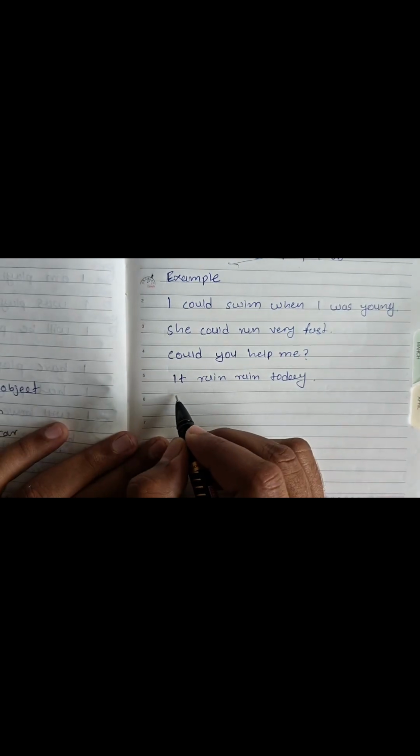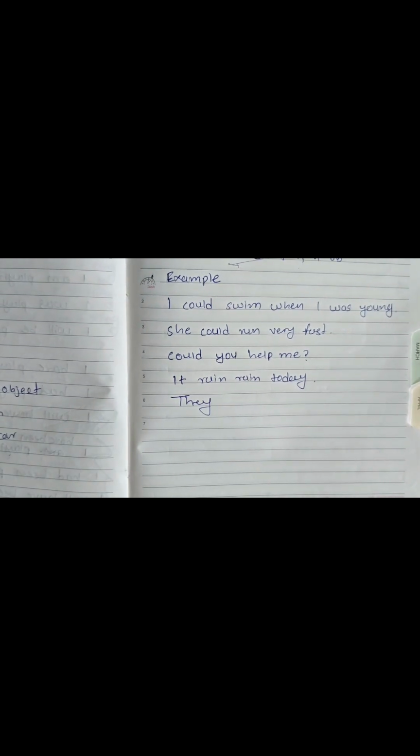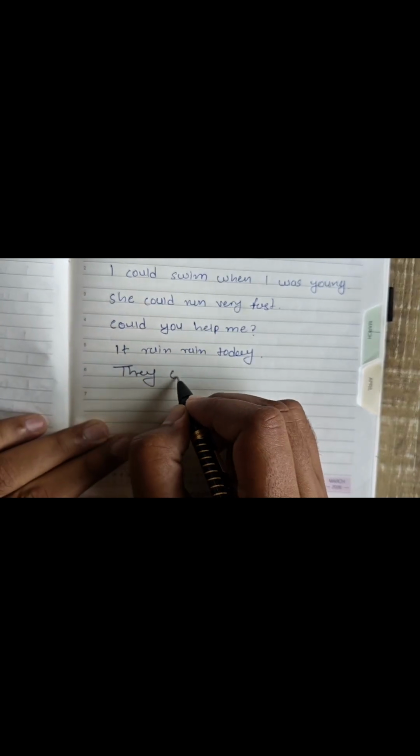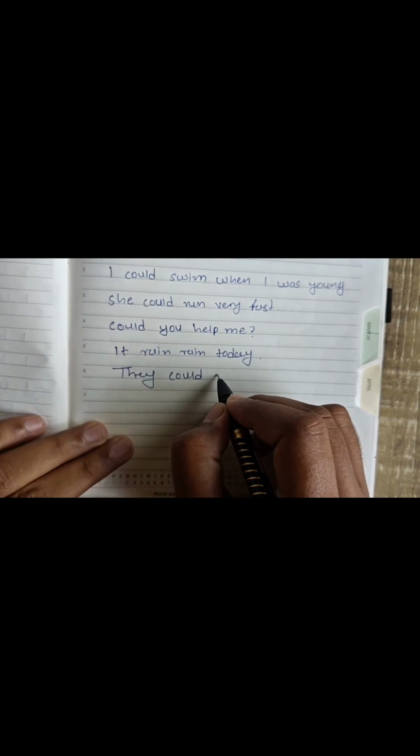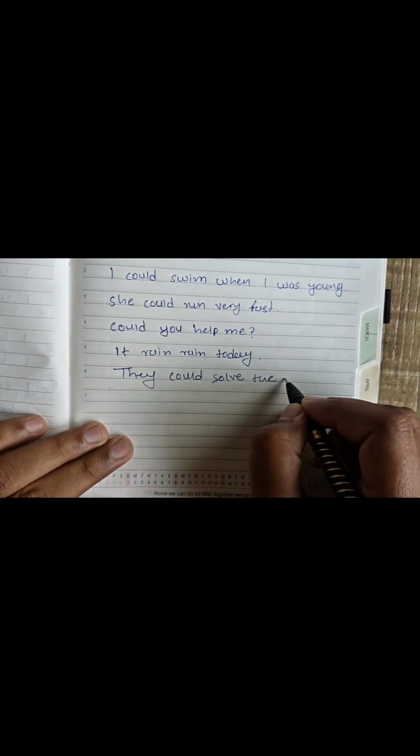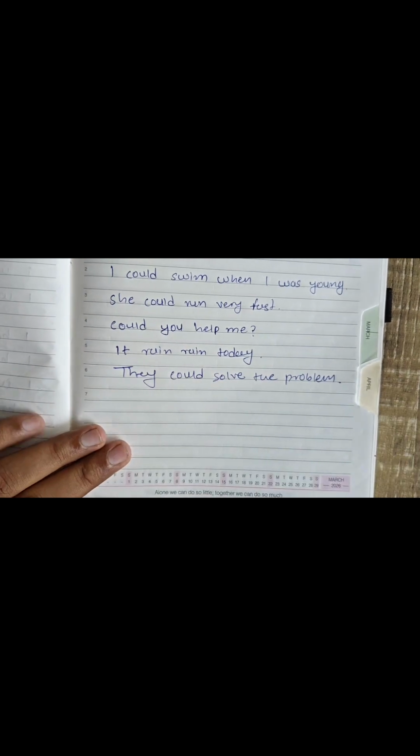They could solve the problem. वे समस्या हल कर सकते थे. Means I will tell you one example. Suppose any people got divorced, so that time we can say that they could solve the problem rather than getting a divorce. Means वो problem solve कर सकते थे. Rather than taking a worse decision, like that. That time we can use this could. They could solve the problem. वो problem solve कर सकते थे.